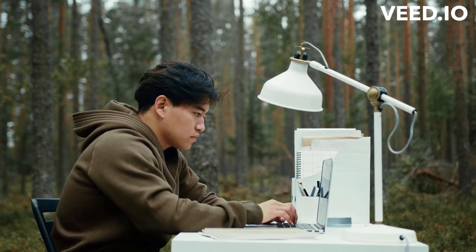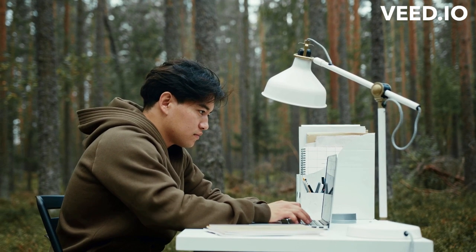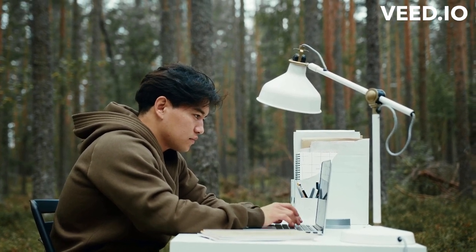This is just a rough guide. Remember to stay focused, be consistent in your studies, and take breaks to avoid burnout.